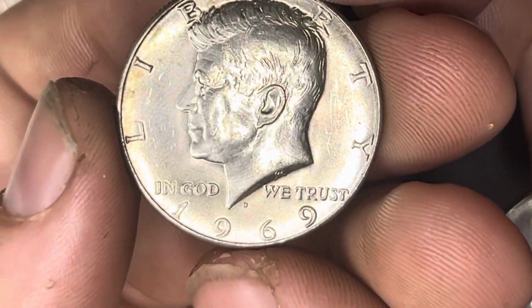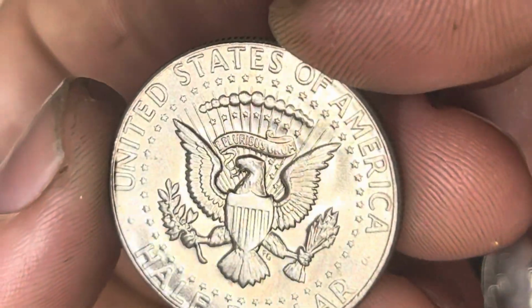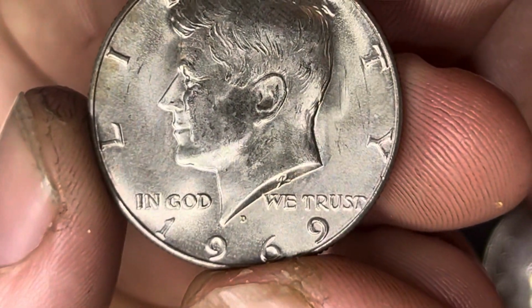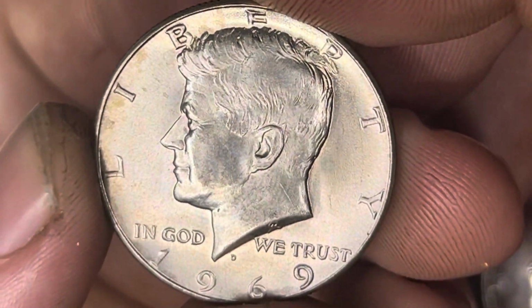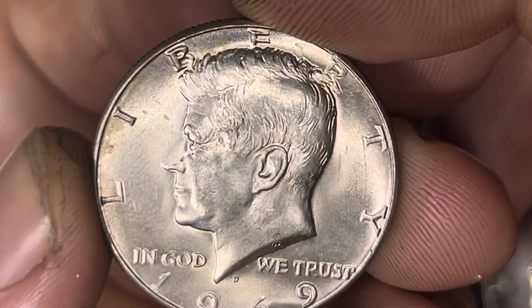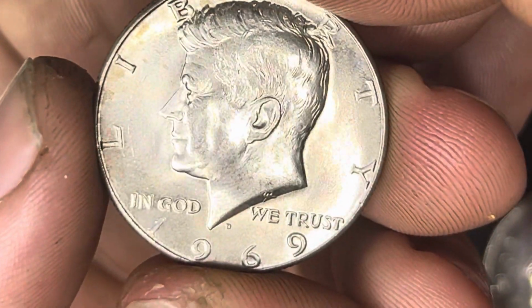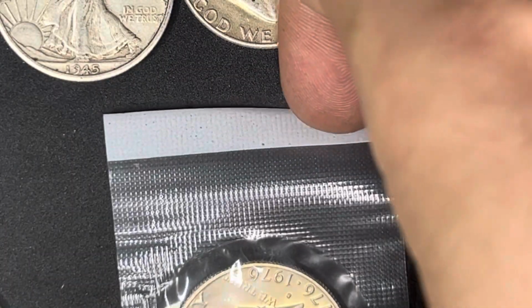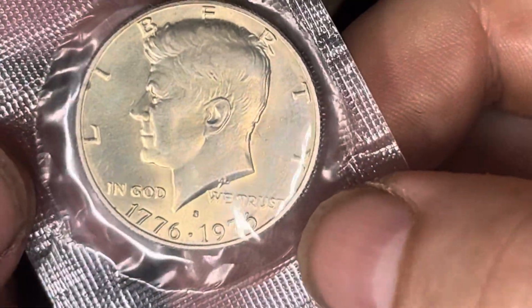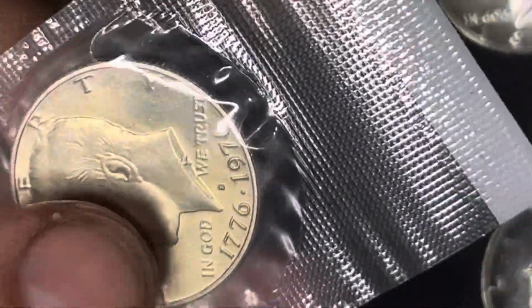Next up, the 40%. I went with a 1969 because why would I pick any other year? They only made the business strike in Denver in 1969. So this is the 40% half dollar. Next up, I'll be cutting out this 40% bicentennial. So we'll go ahead and do that now on camera.